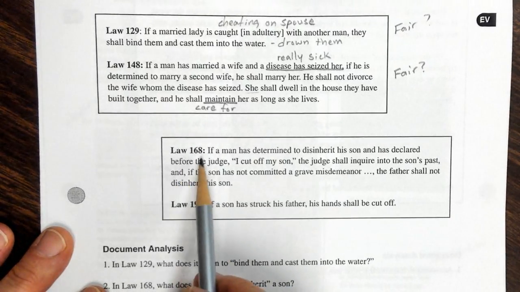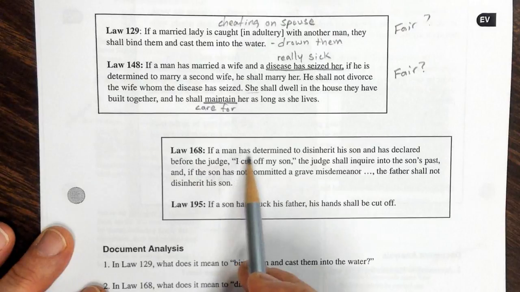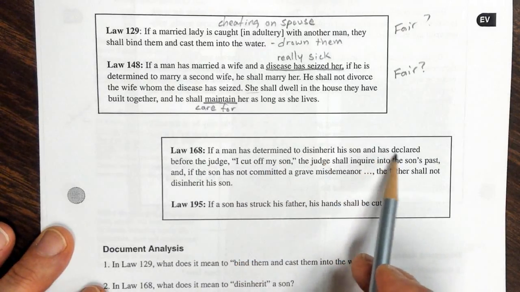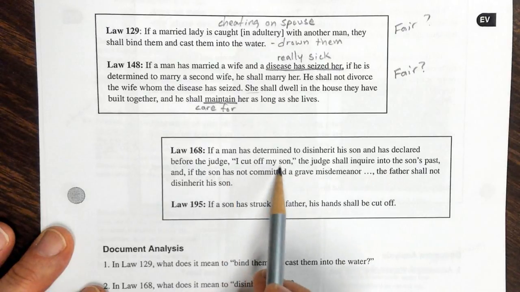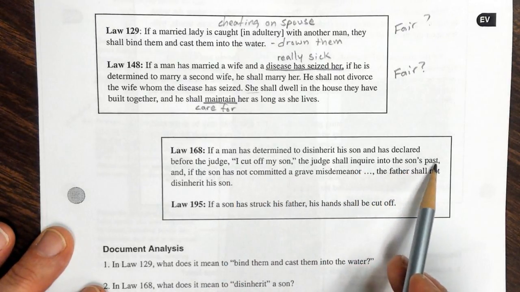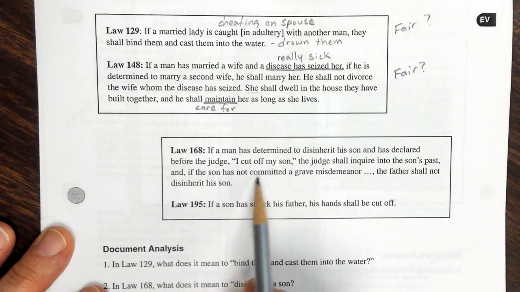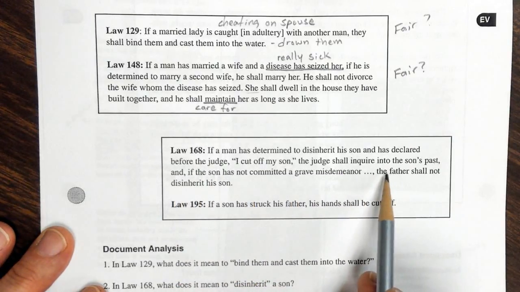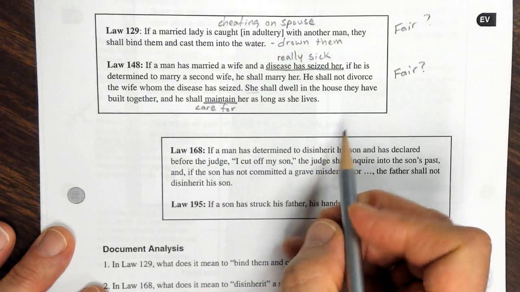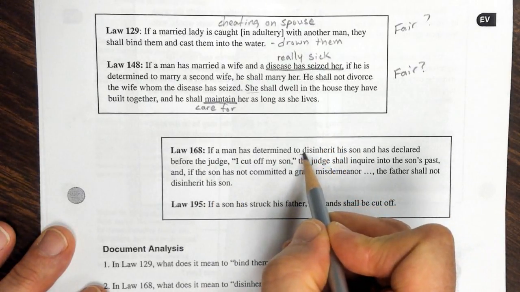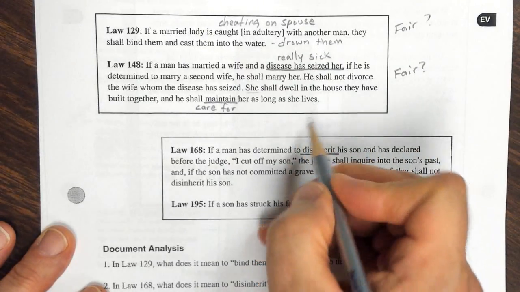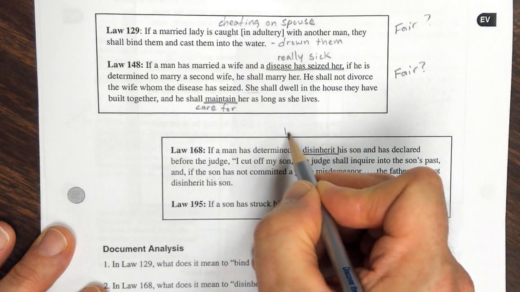Let's look at Law 168. If a man has determined to disinherit his son and has declared before the judge, I cut off my son, the judge shall inquire into the son's past, and if the son has not committed a grave misdemeanor, the father shall not disinherit his son. Now let's clear this up. Disinherit means taken out of the will, or how about this?